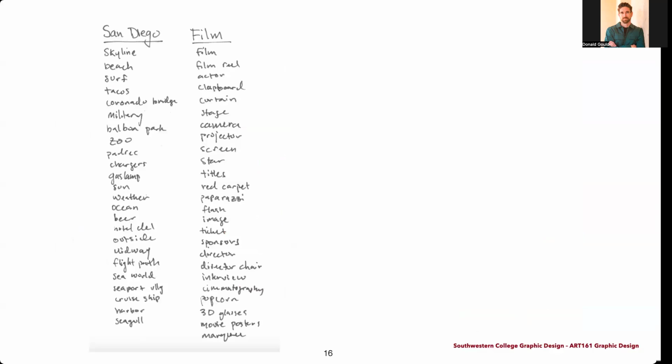So when we think about breaking this down a little bit further, if we think about a list for, say, San Diego Film Festival, one thing that we could do is create some ideas or some visuals that are related specifically to San Diego, not even considering film at this point, and then create a list that is specific to film and not even related to San Diego.